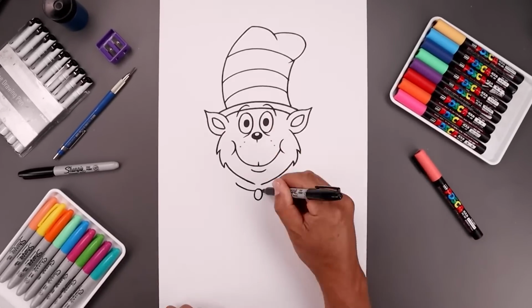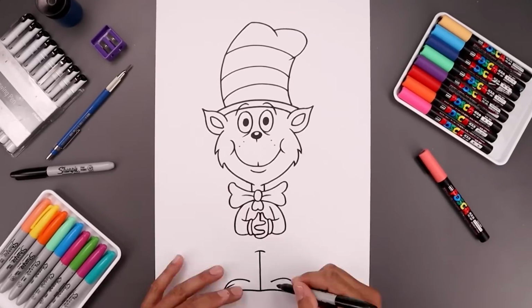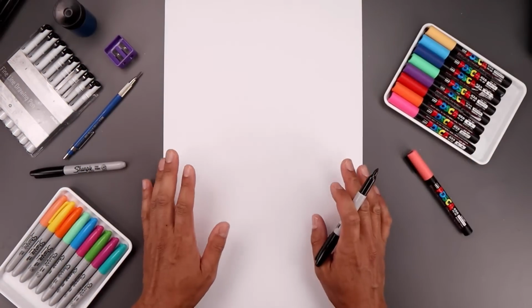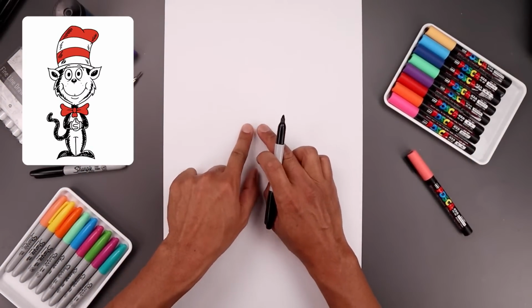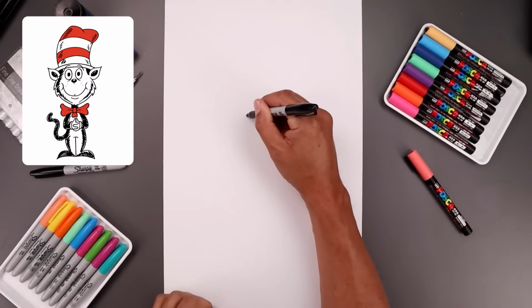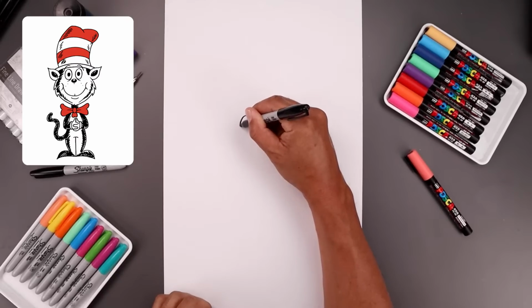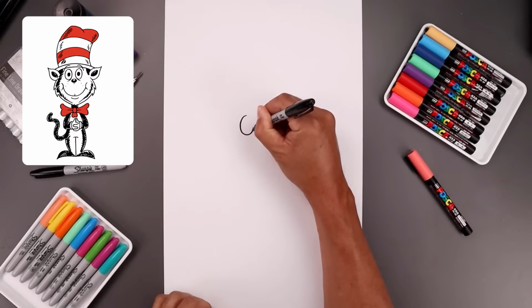In today's video, you and I are going to create a cartoon illustration of the cat in the hat. Let's begin today's lesson in the center of our page and draw two ovals for the eyes. Let's start with the one on the left. We're going to start from the very top, come all the way down towards the bottom of our oval, and then pull that back up towards the top.